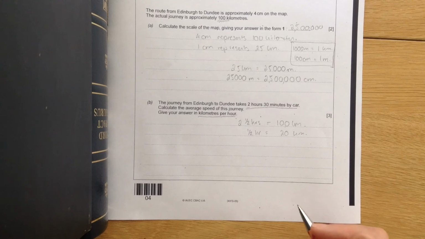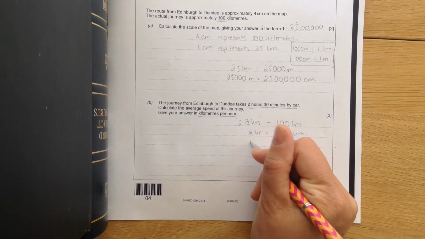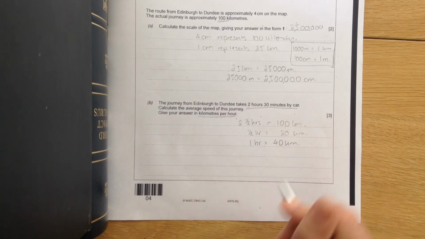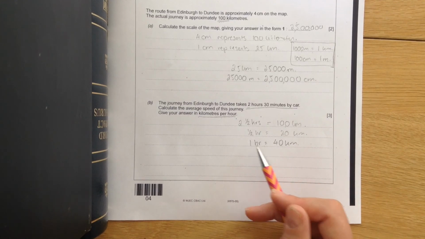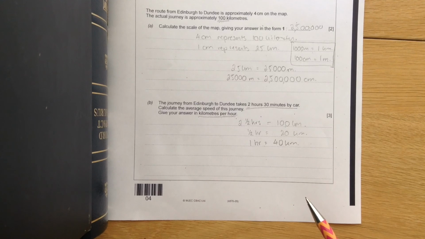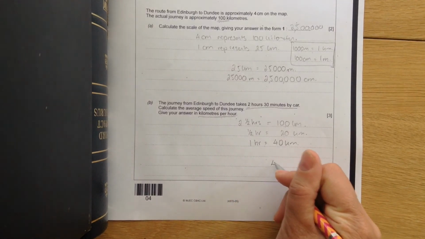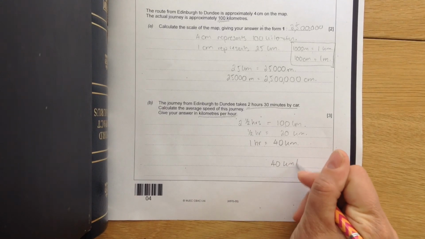Right, so if in half an hour you can go 20 kilometres, in 1 hour you can go 40 kilometres. Okay, so if you can travel 40 kilometres in an hour, every hour, that's kilometres per hour. So that's our speed, 40 kilometres per hour.